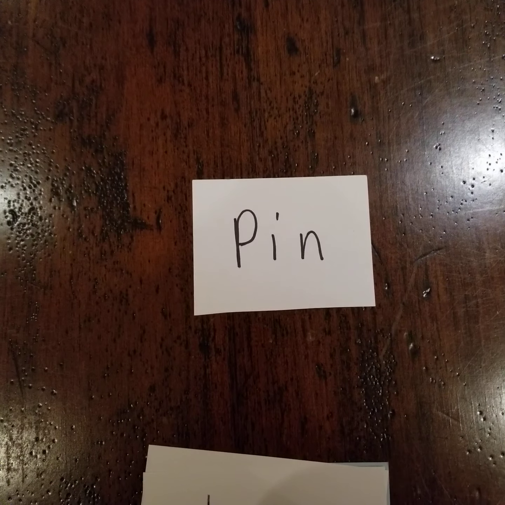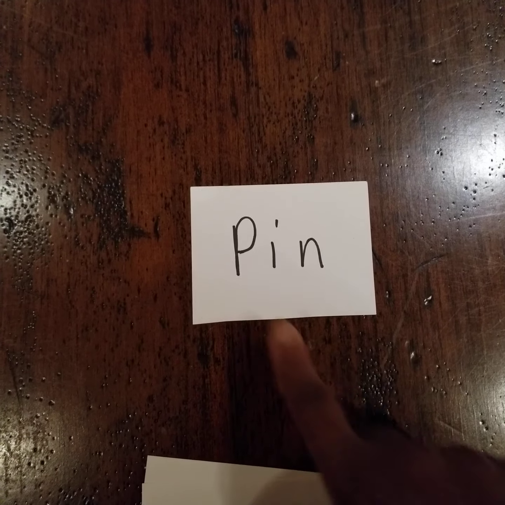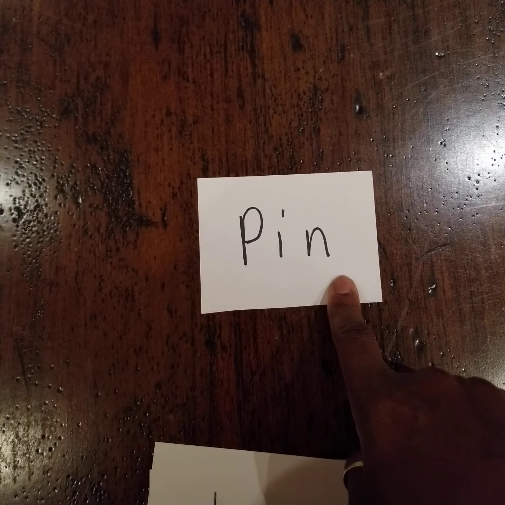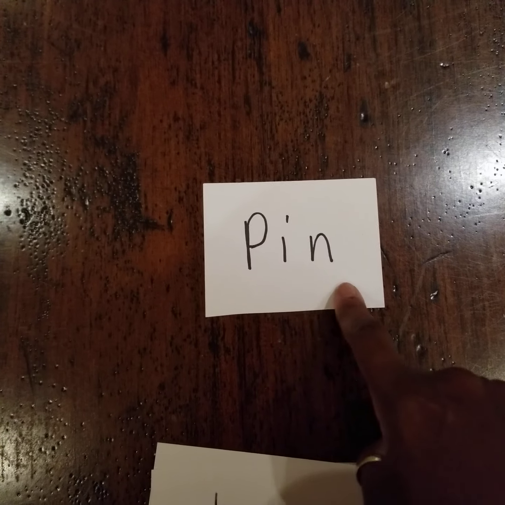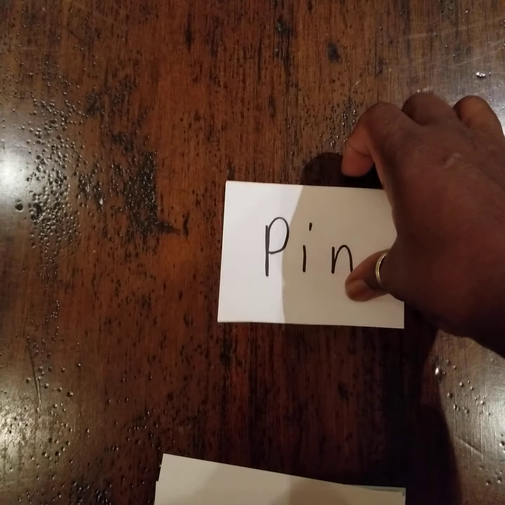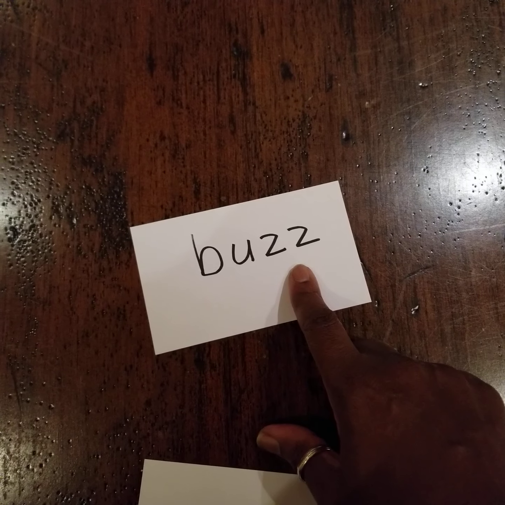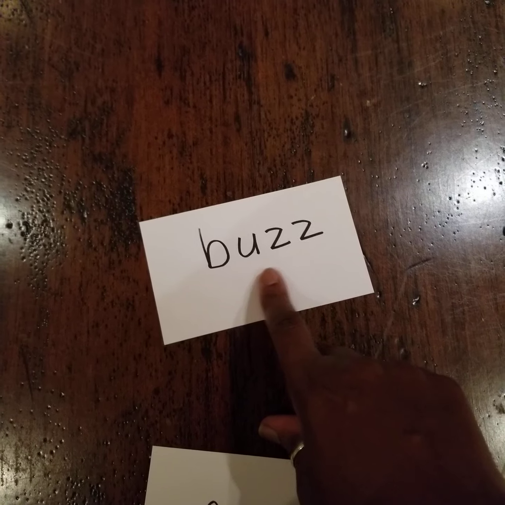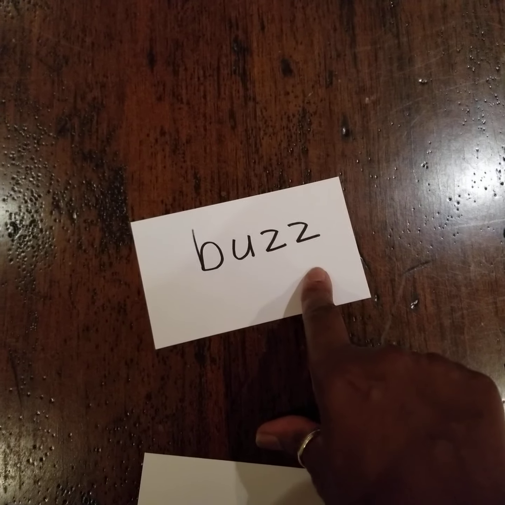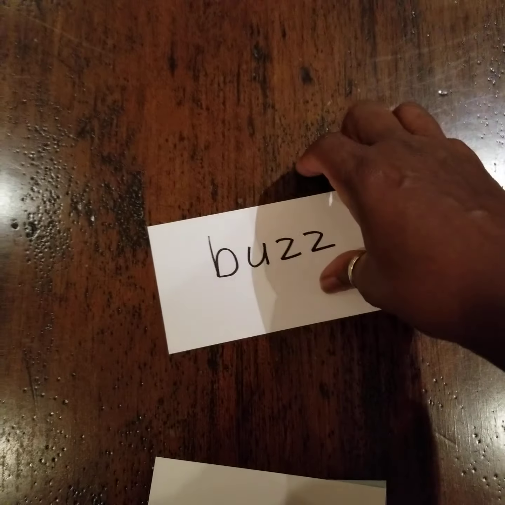Next word is pin. P-I-N. That's the correct way to sound it out. Next word, buzz. If you said b-u-z, you are correct. Although it has that double letter, it gives me one sound.